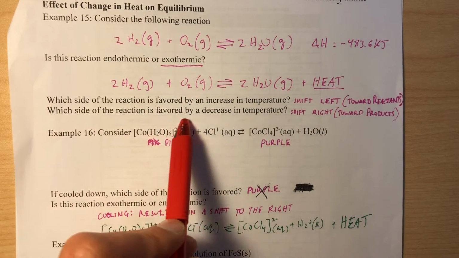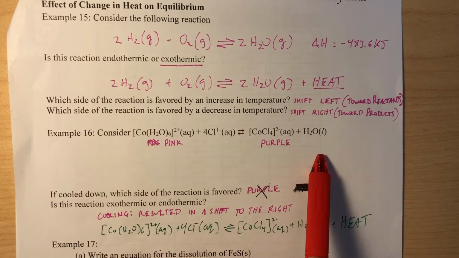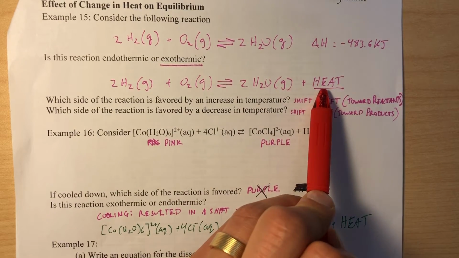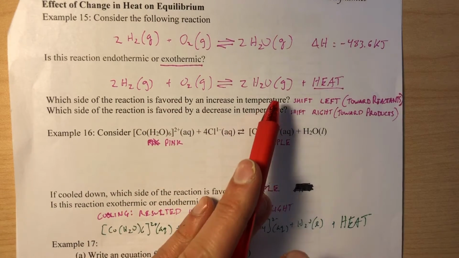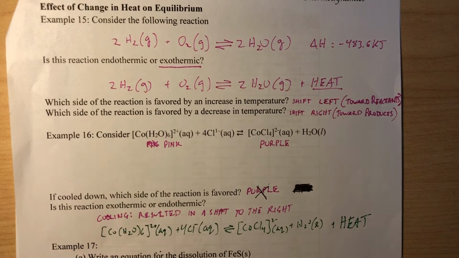Which side of the reaction is favored by a decrease in temperature? So that's sort of like removing one of our products. By decreasing temperature, we are lowering heat energy, which would be decreasing the amount of things that we have on the right, which would result in a shift to the right towards the products.